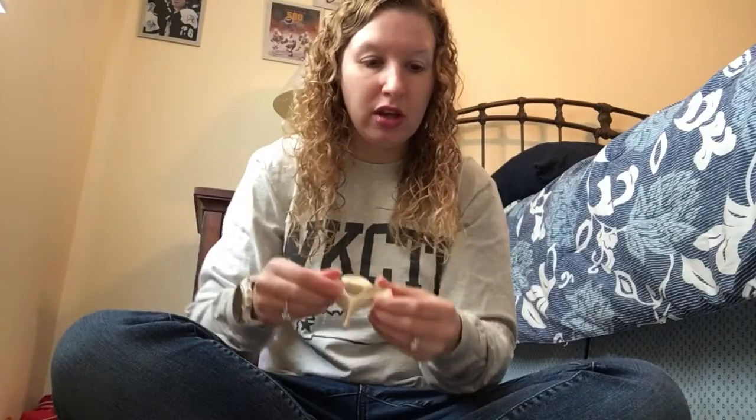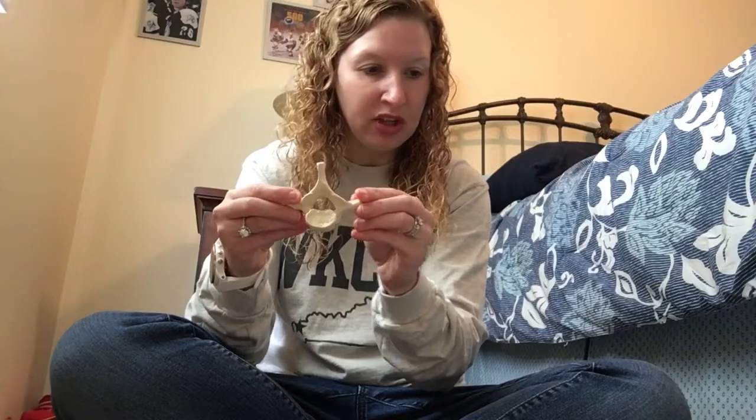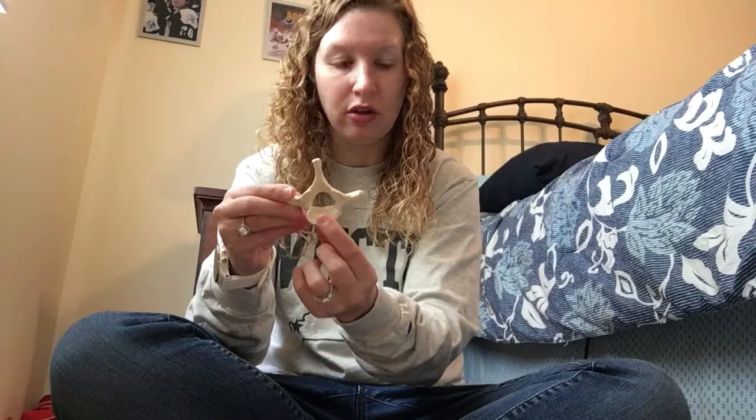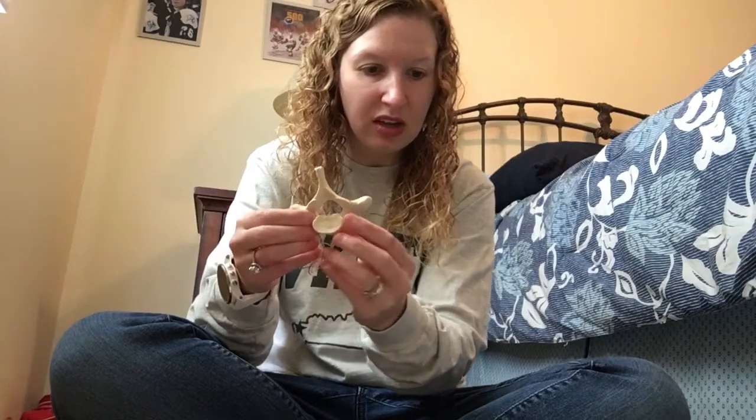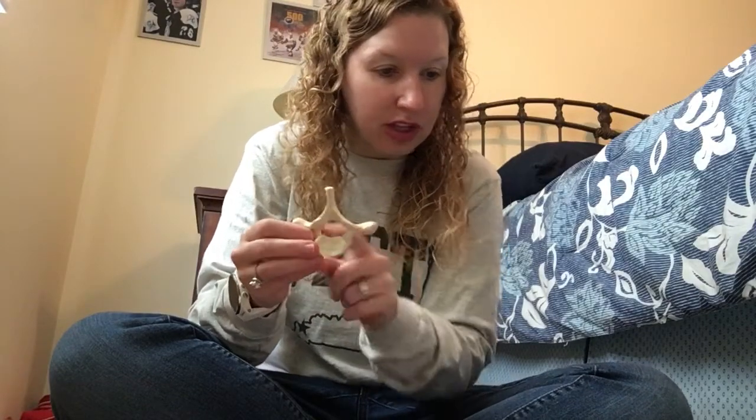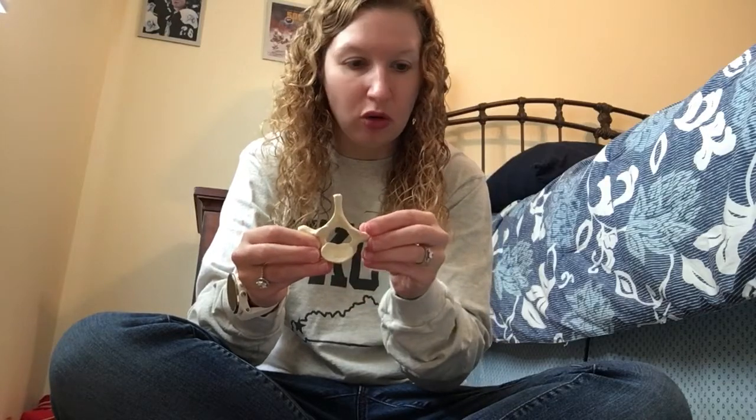Okay, let's look at this from this view here. This is the spinous process, part of your spine. This is still the body. Now, here's your vertebral foramen, the large hole. This is where the spinal cord goes. And remember, as we're going through the T-spine, the spinal cord is still intact. It hasn't become the cauda equina yet.